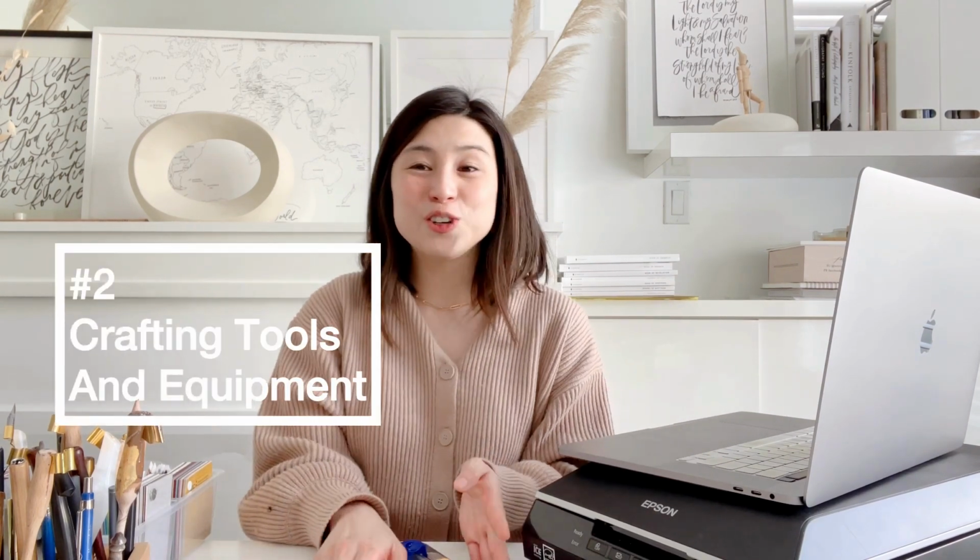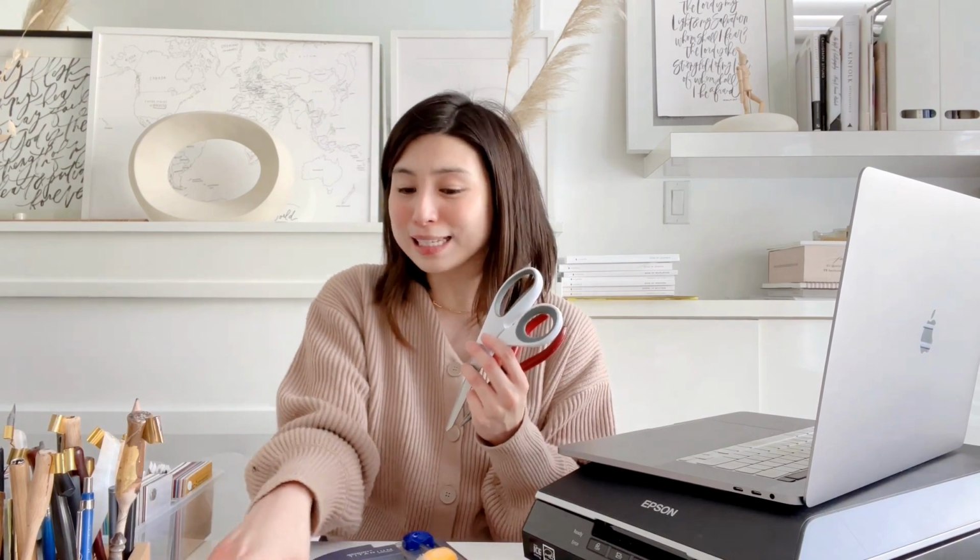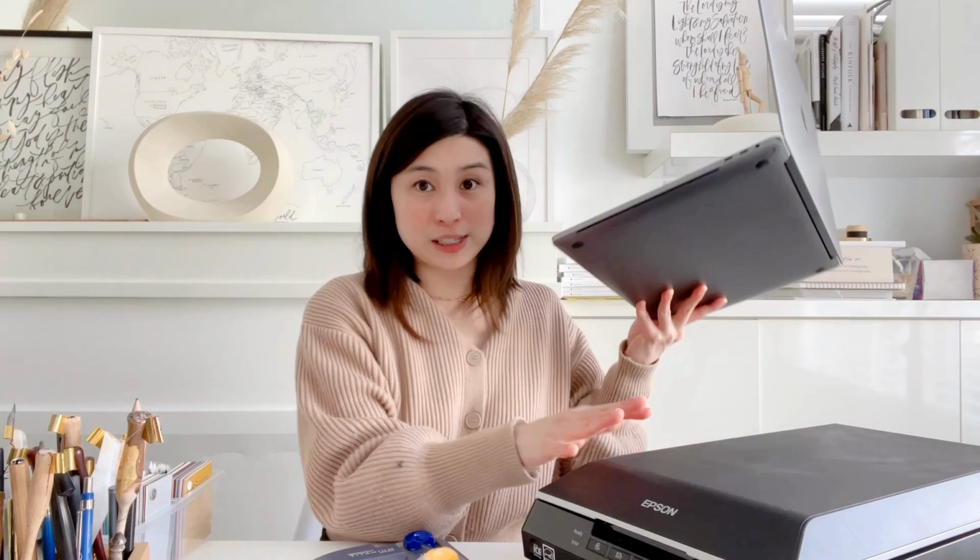The second one has to do with crafting equipment. One thing I learned about becoming an invitation designer is that you get to use all of your other crafting supplies and skills, your rulers, your cutters. I've got all sorts of ribbons and sewing that I've been able to incorporate into my business, because you just need them. And of course, aside from those crafting tools, you'll also need some kind of scanner or printer to help make your invitations come to life. So crafting tools are going to be such an important part of your roots as an invitation designer.